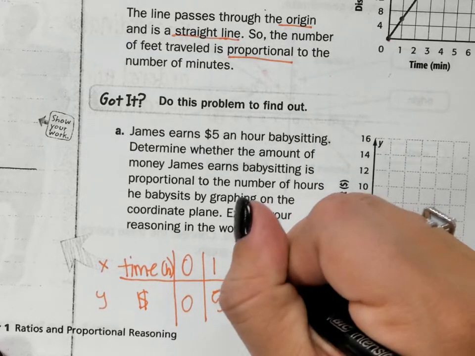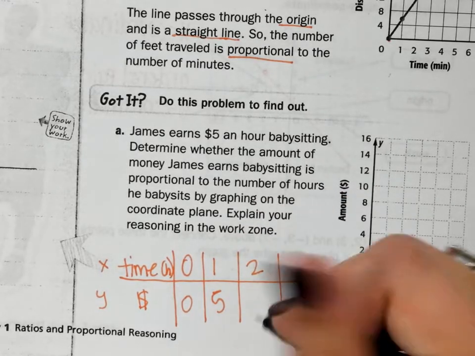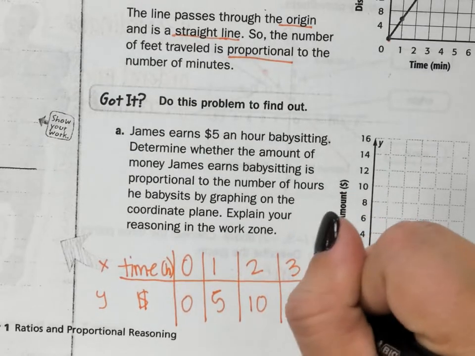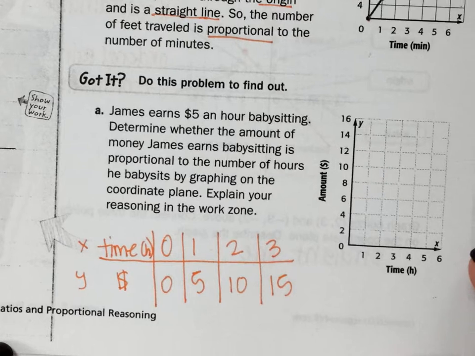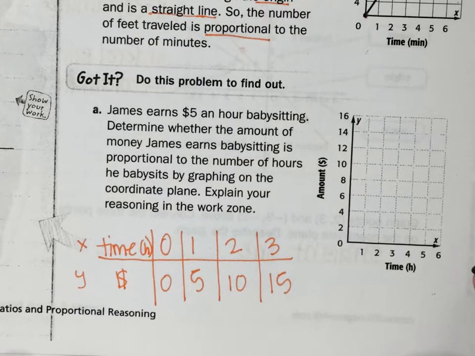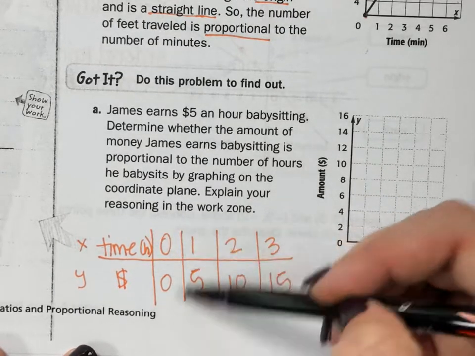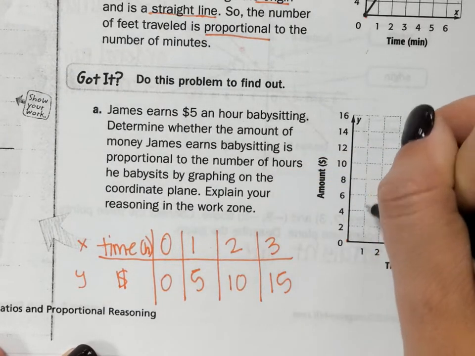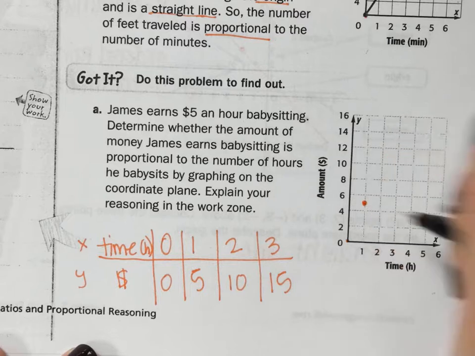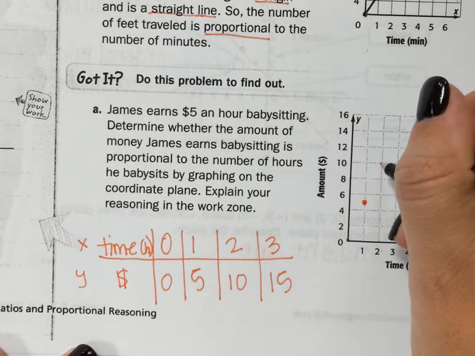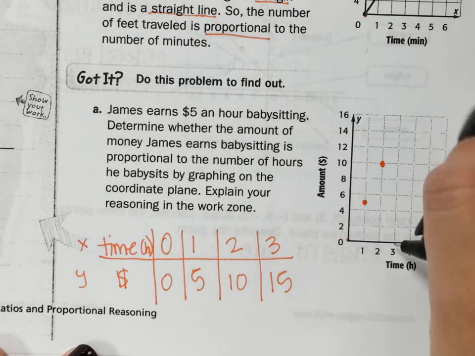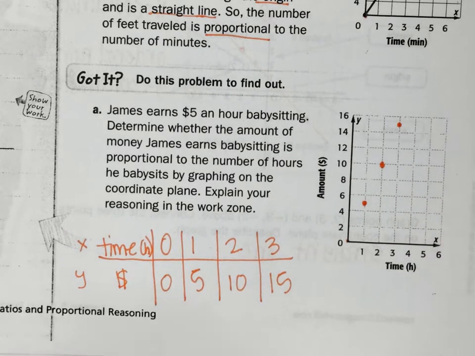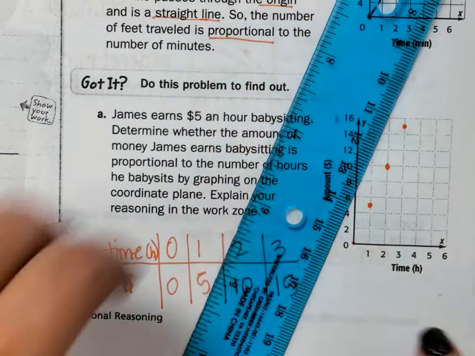What about if he works for 2 hours? How much money is he going to make? $10. What if he works for 3 hours? 15. He's going to make $15. So these are my coordinates now. 0, 0, 1, 5. So that means I'm going over 1 and up 5. Over 2 and up 10. And over 3 and up 15. Then I want to actually connect all those points.